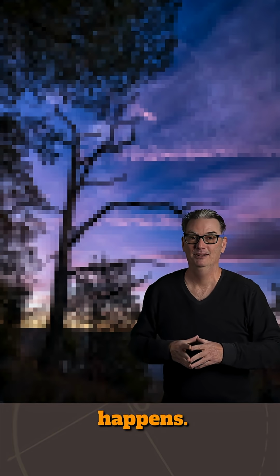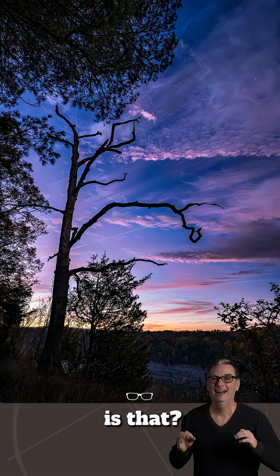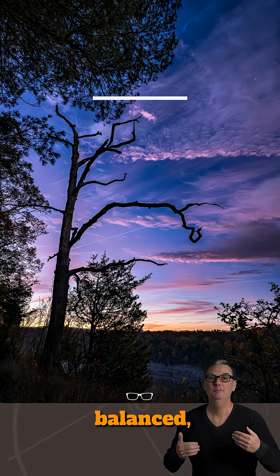And then something unexpected happens. A plane crossed through the frame, leaving a trail that adds another supporting element to the scene. How awesome is that? I love it. Now the image feels more connected and balanced.